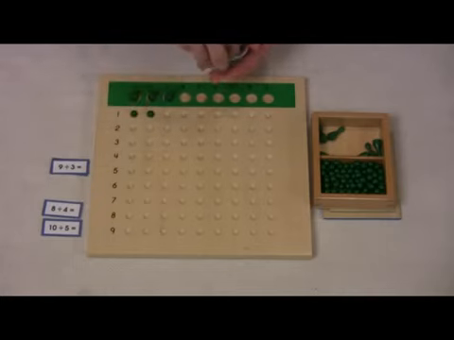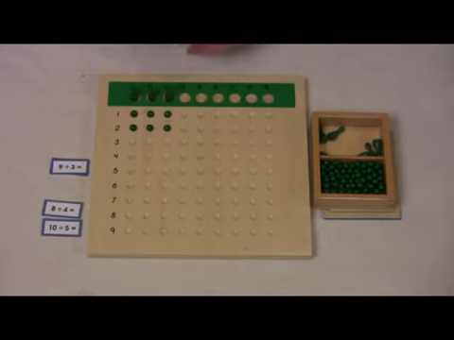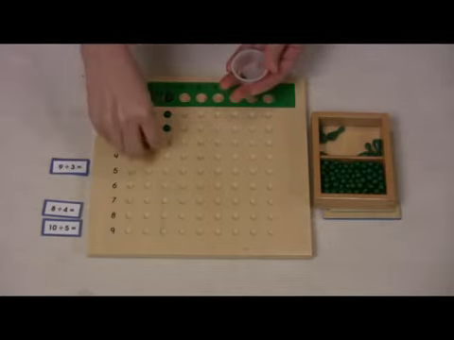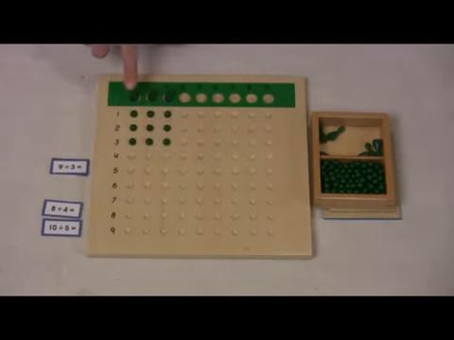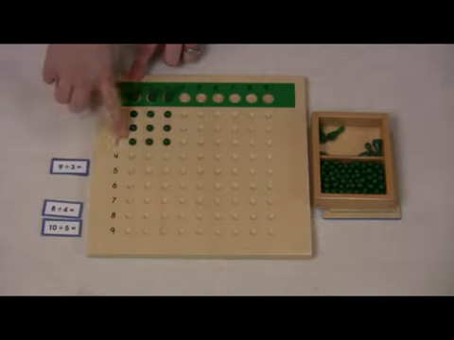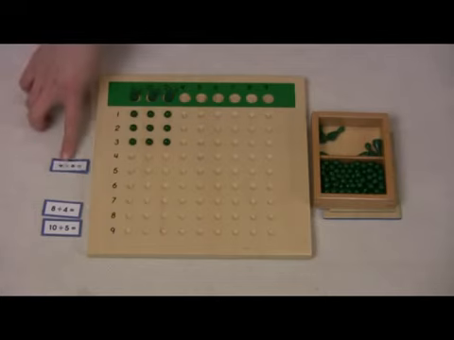So give each skittle 1. So 9 divided by 3 is how many 1 skittle gets? 3. 1 has 3. So 9 divided by 3 is 3.